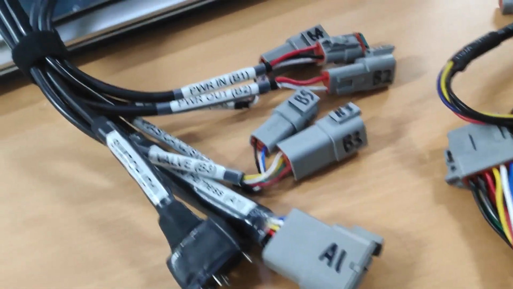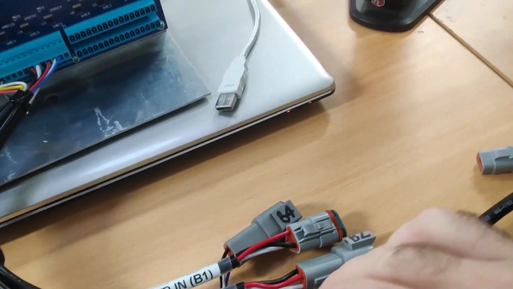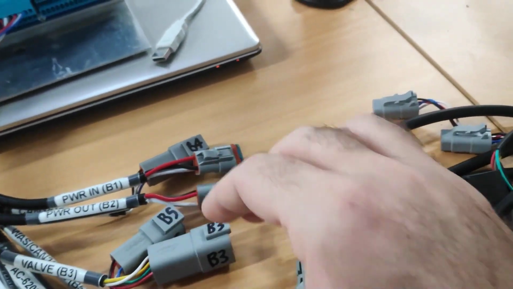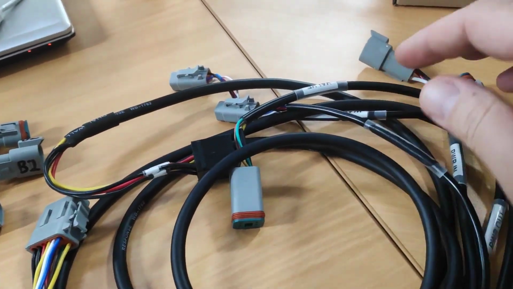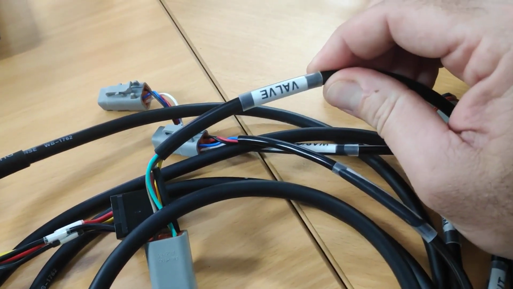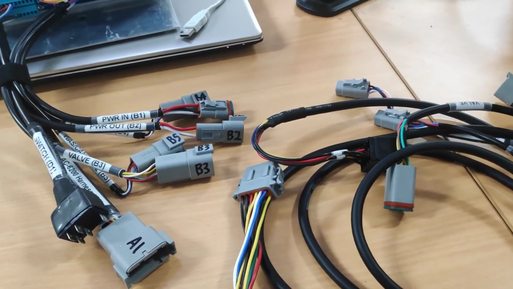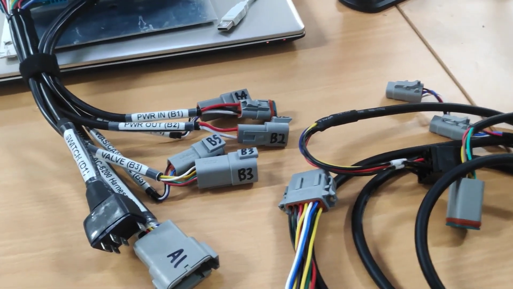So if we have a look at one of these plugs here, you can notice that this one's labelled valve, and on the actual device, it's the cable itself, we've got another one labelled valve. So as long as we match them up to the right locations, plug them all in, that's the next step. So I'll pause it here.